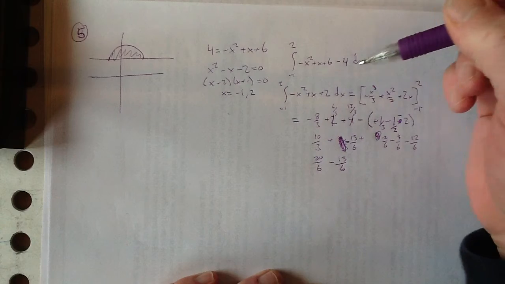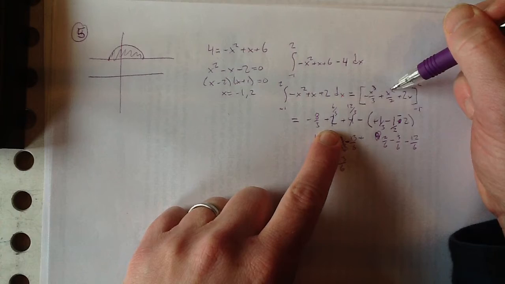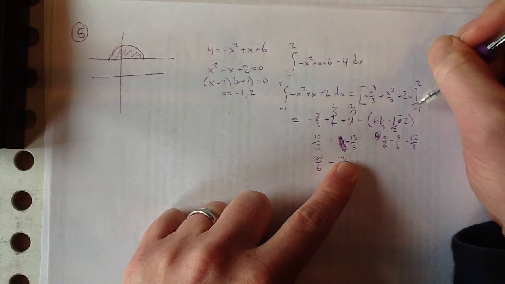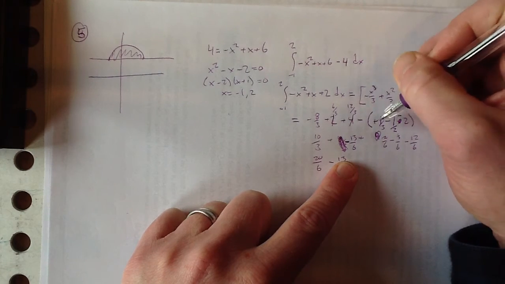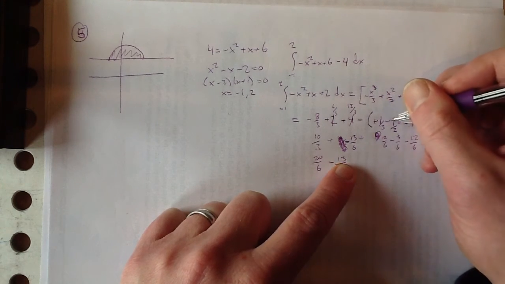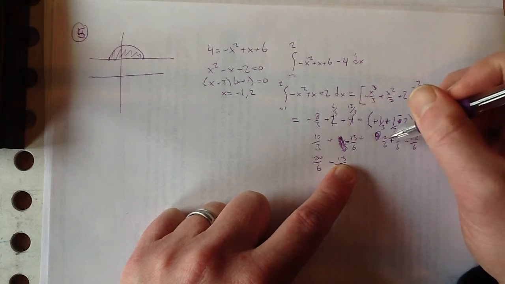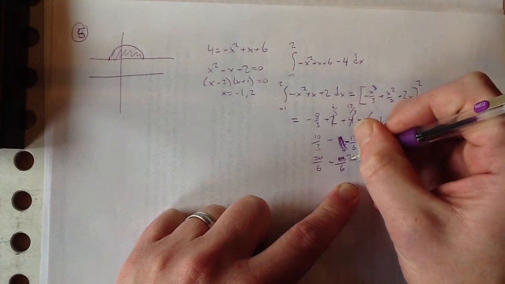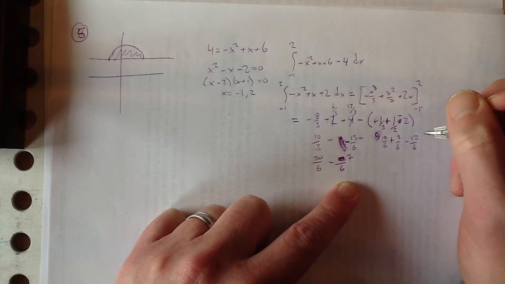All right, let's go back and check this again. So plugging 2 in here, we've got 8/3 plus 4/2 plus 4. Okay, so this is right. And then plugging negative 1 in here, I get negative 1 cubed is negative 1, and then the negative sign makes it positive. Negative 1 squared is positive 1, so that, oh, geez. So that's going to be plus, so that's 5 minus 12 is negative 7/6, right?